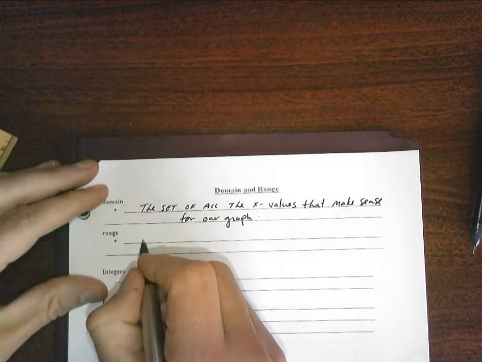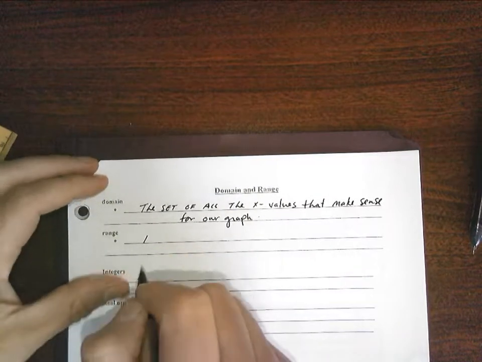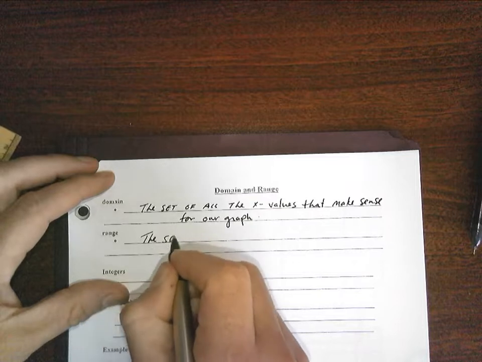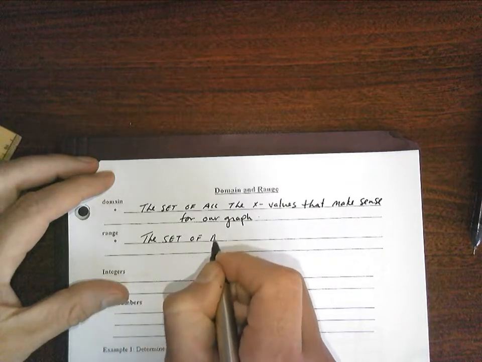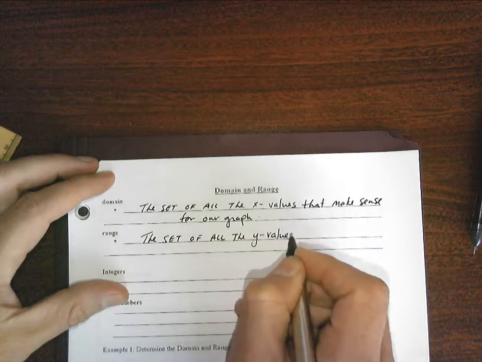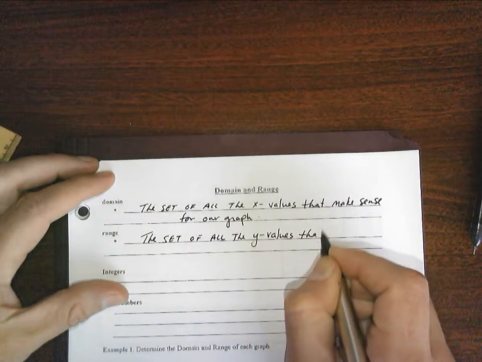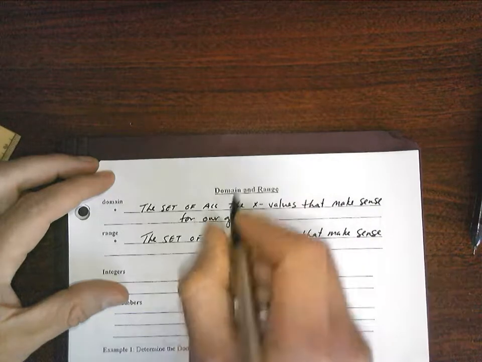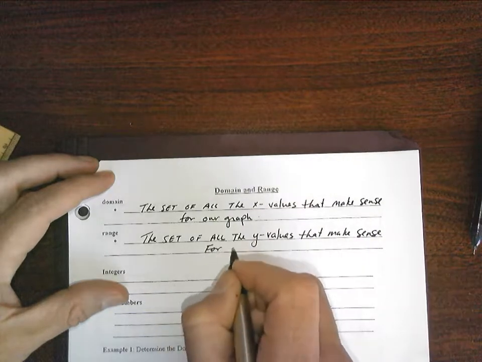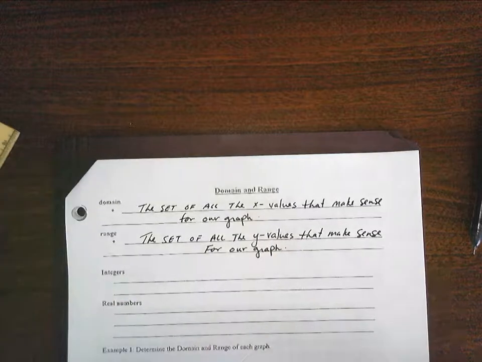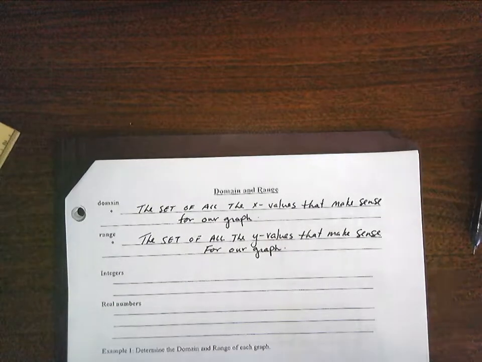What about range? Home on the range. No, not that range. So this will be the set of all the y values that make sense, with the deer and the antelope play, for our graph. Where seldom is heard a discouraging word, and we like to do math all day.